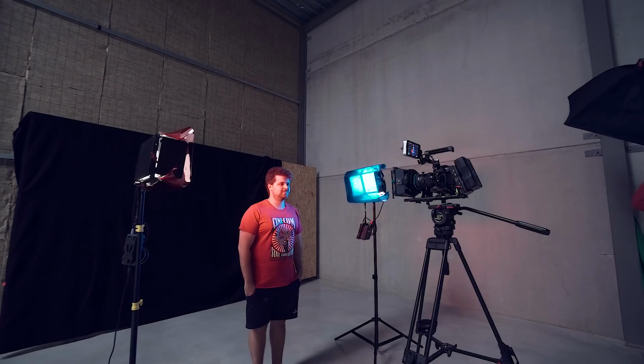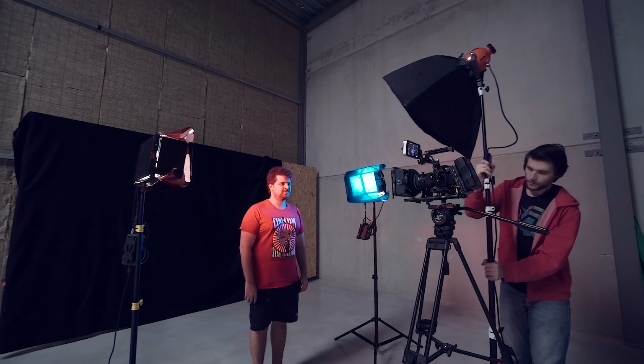If your skin tones appear too unnatural, you could add a tungsten softbox in front and set your white balance accordingly. Make sure it only breaks that blue and red color a little bit and not take away the entire effect, of course. So a little output is more than enough.